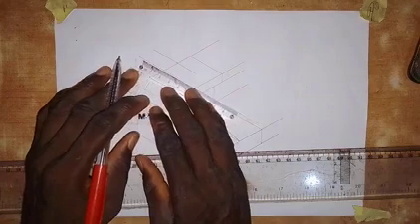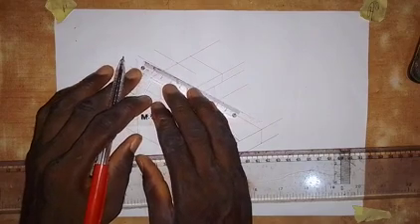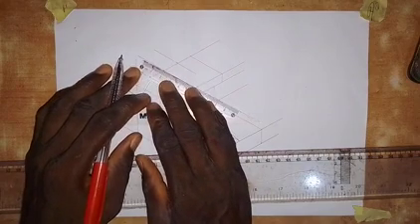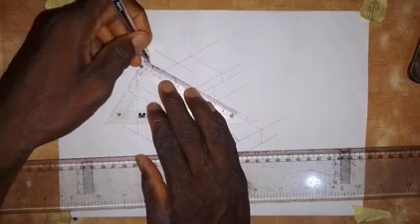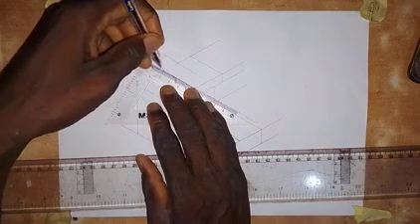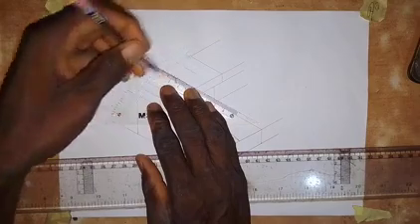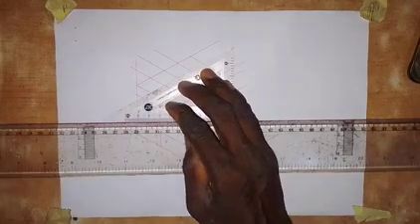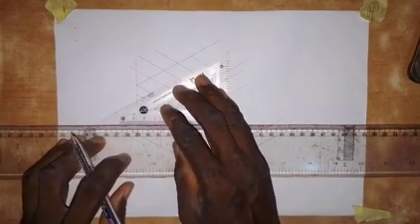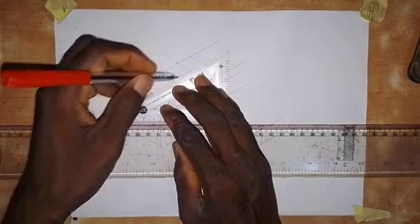So from this middle point now, or from each of the other lines, take 15 millimeters to this side and take 15 millimeters to this side. We want to produce an isometric square here on this surface. That is what we want to do, so that we can draw that semicircular hole.